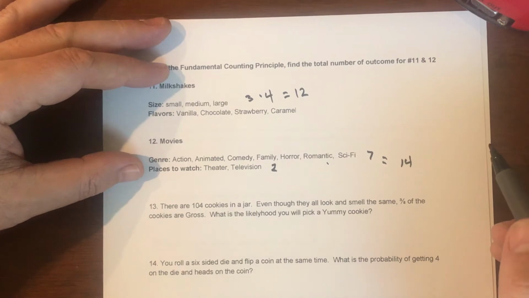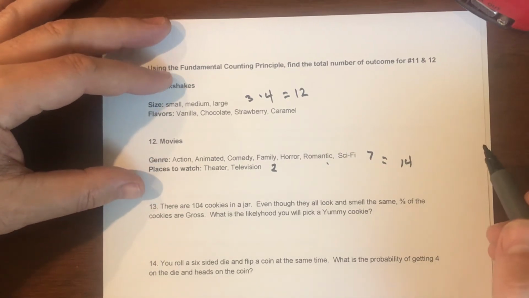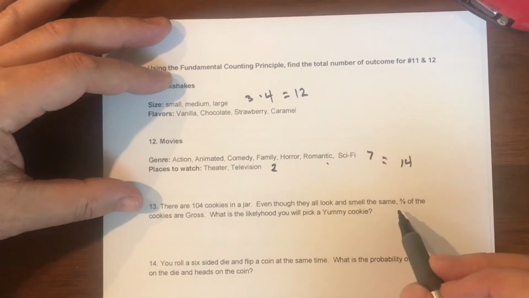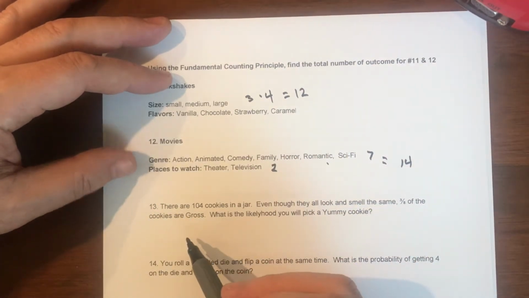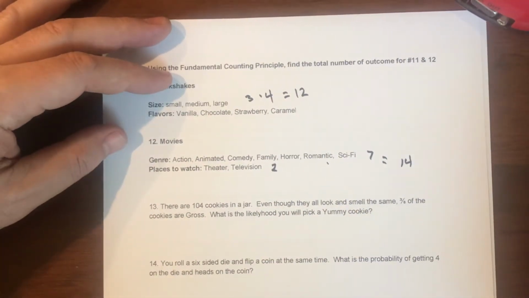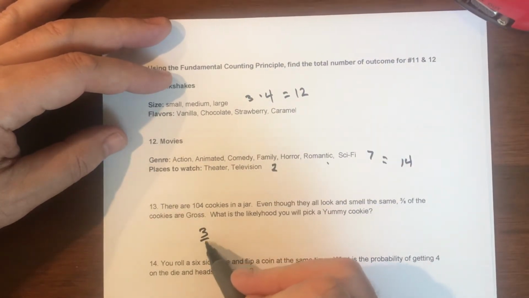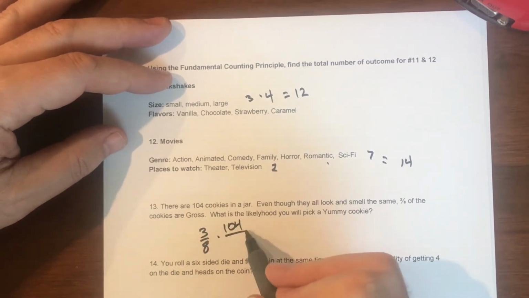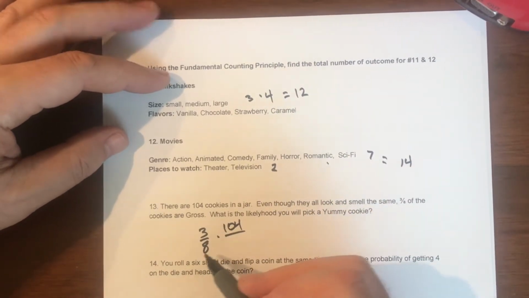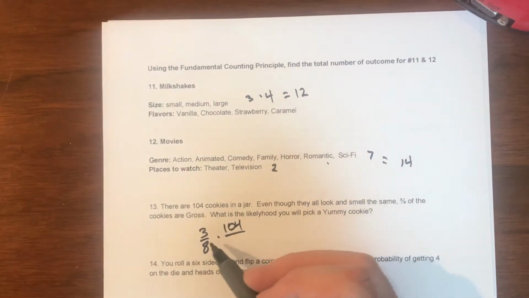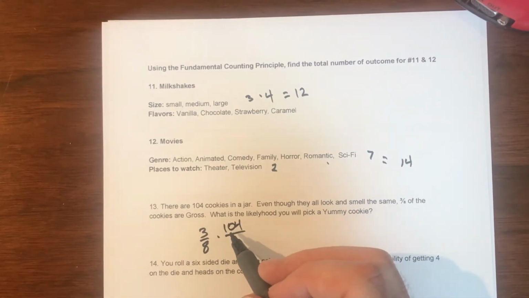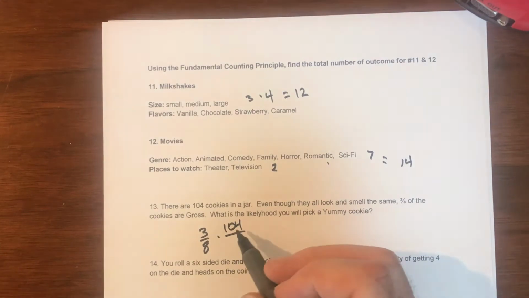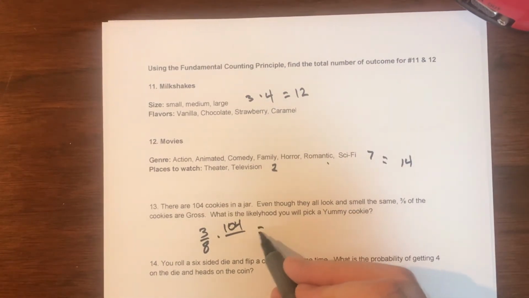Number 13. There are 104 cookies in a jar. Even though they all look and smell the same, 3/8 of the cookies are gross. What is the likelihood you will pick a yummy cookie? Well, if 3/8 of the cookies are gross, it's 3/8 of 104. So divide by the bottom, multiply by the top. 104 divided by 8, what is that going to be? It goes in once, leaving you 24, then 13. Yeah, 13 times 3. 39 gross cookies.